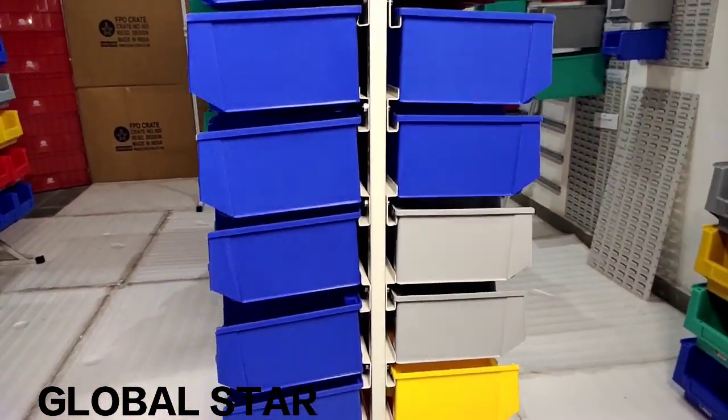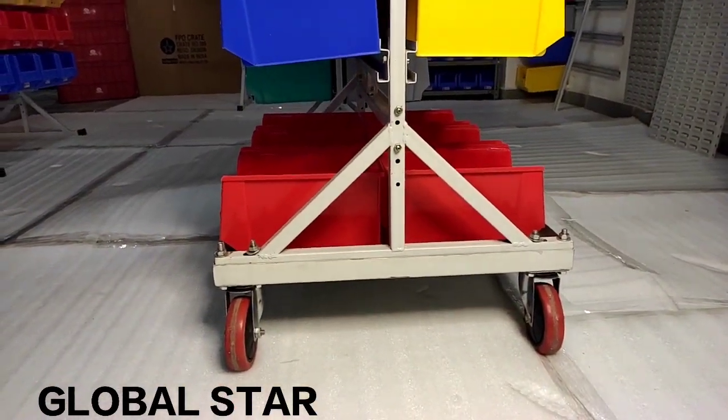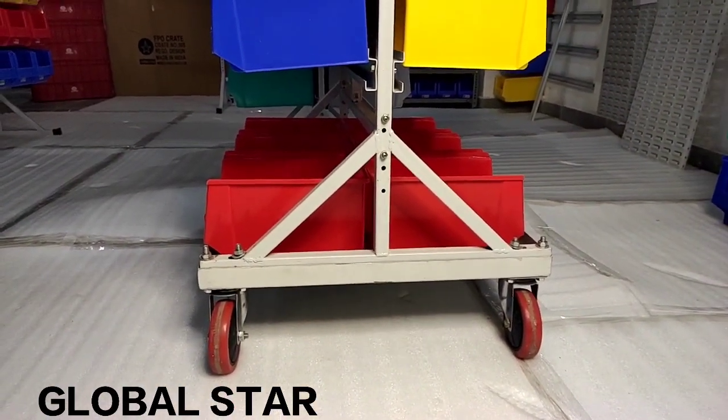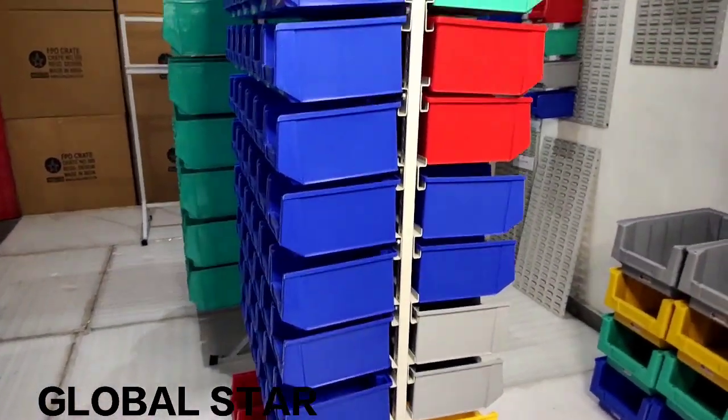If you want these stands to be movable, we can put wheels on them and we can move these stands around your store.